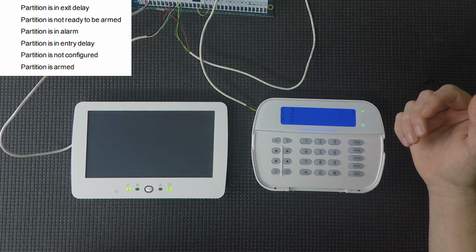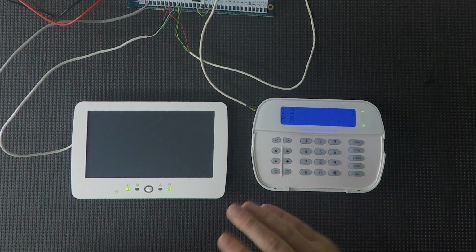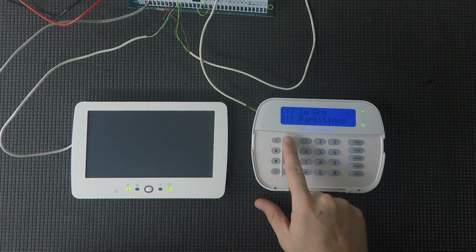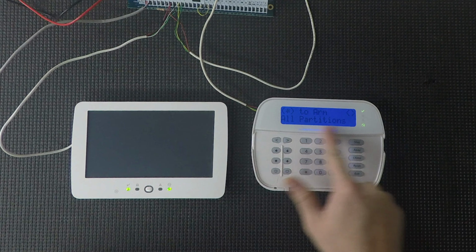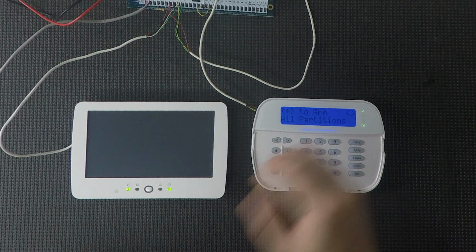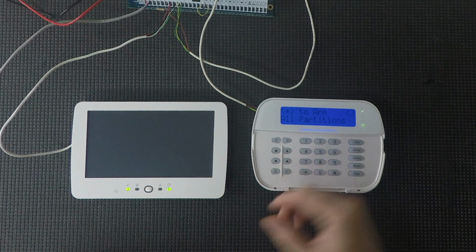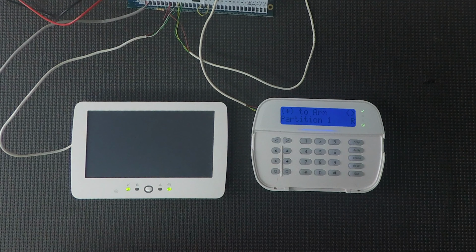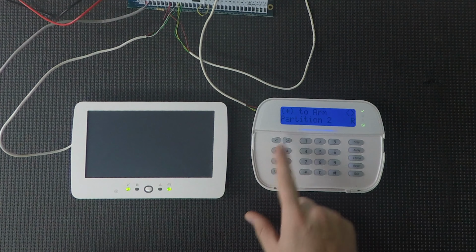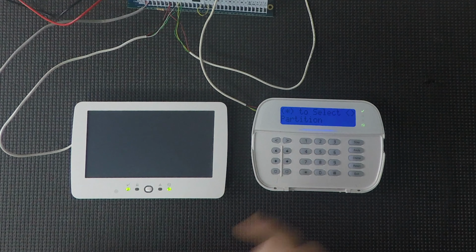Now, if you want to access just a specific partition, if you use the arrow keys here, you can scroll over and it gives you the option to arm all partitions. You can just hit star and it will arm both 1 and 2 or whichever ones are ready. If you keep scrolling though, you can arm partition 1, you can arm partition 2 specifically, or you can press star to select a partition.